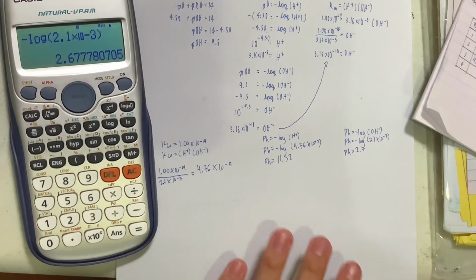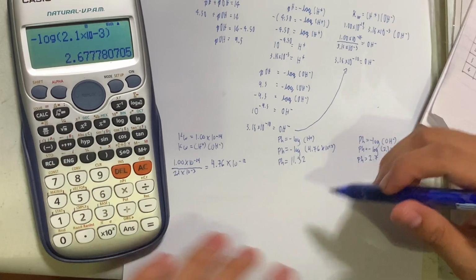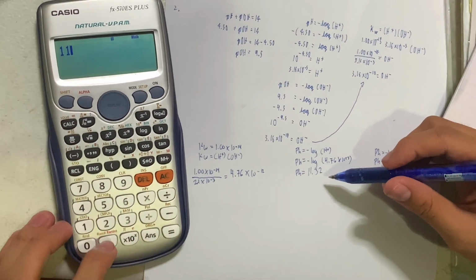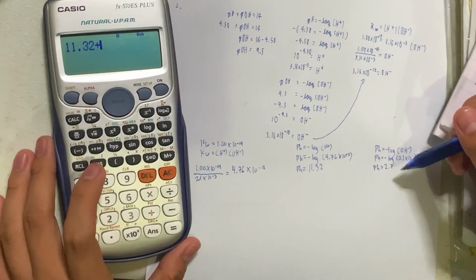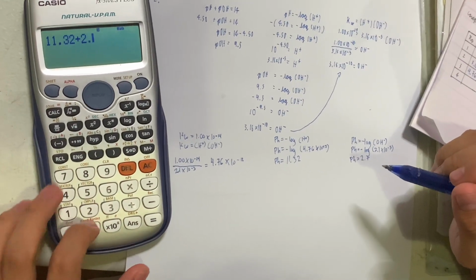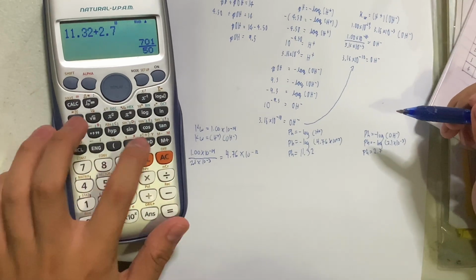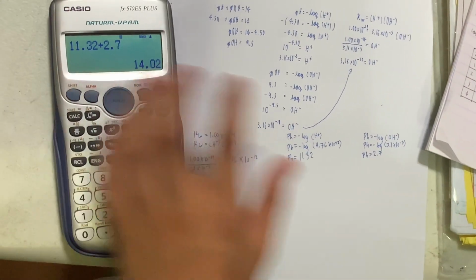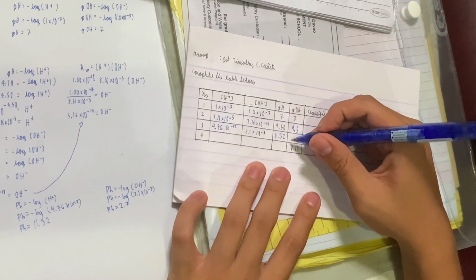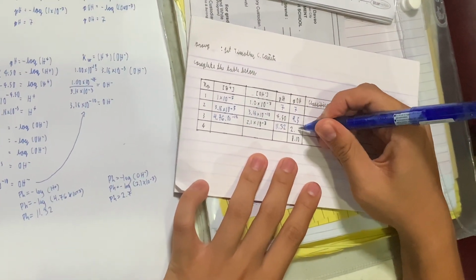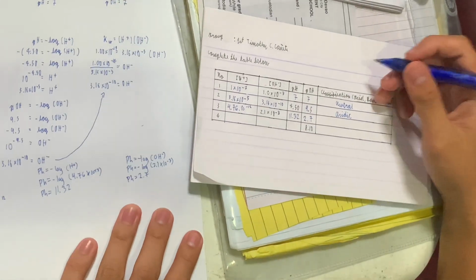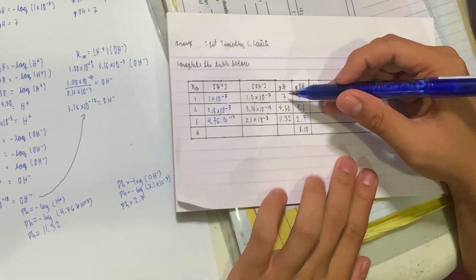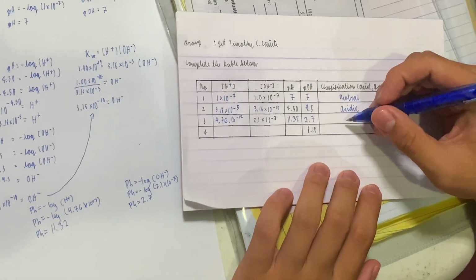So how do we know if we got the correct answer? You're just gonna add 11.32 plus 2.7, and we're gonna get 14. So that's how we get the correct answer. So the answer here would be 2.7, and this would be a base, since your power of hydrogen is much more bigger.